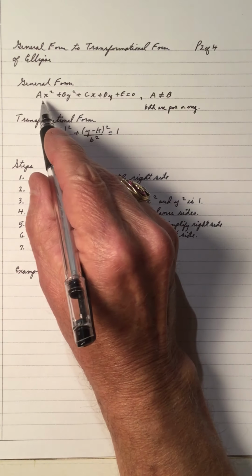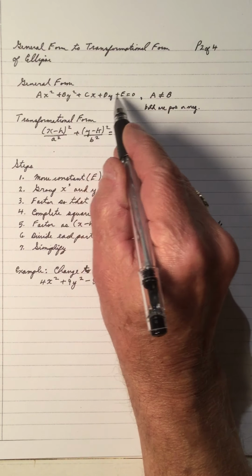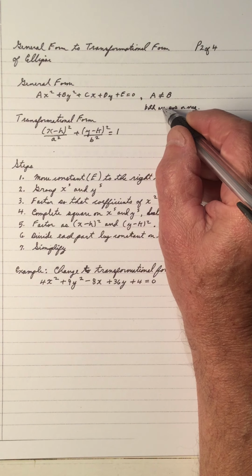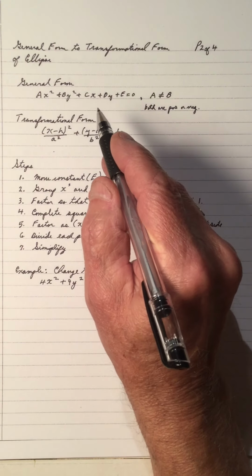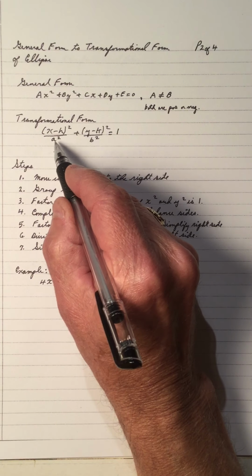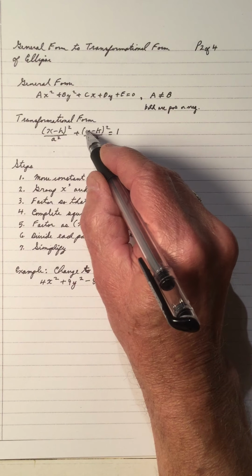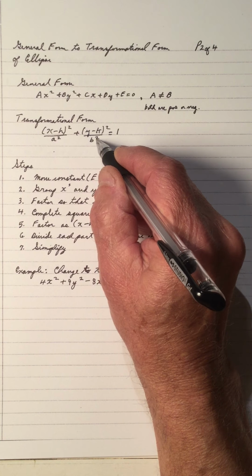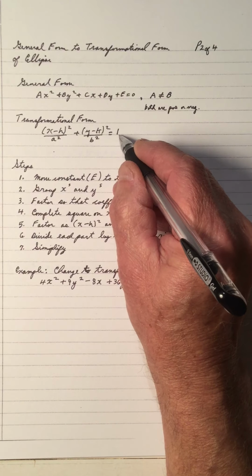The general form is ax squared plus by squared plus cx plus dy plus e equals 0, where a is not equal to b and both a and b are positive or both of them are negative. So the transformational form is x minus h all squared all over a squared, which is the horizontal stretch when you do the square root, plus y minus k all squared all over b squared, which is the vertical stretch when you do the square root, and equals 1.